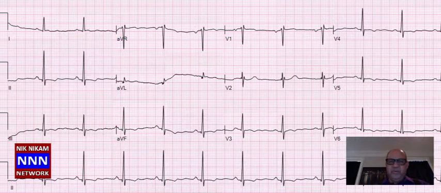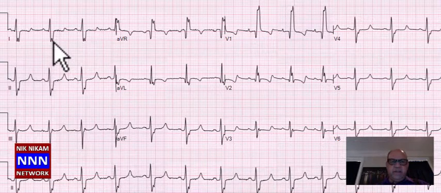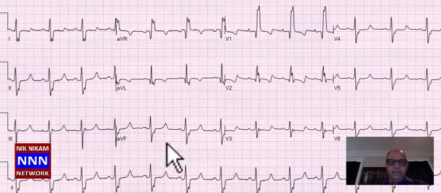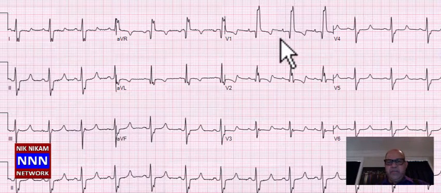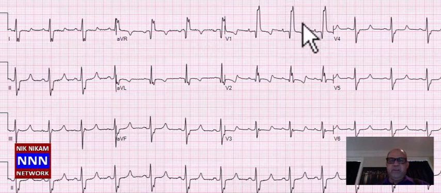for coronary artery disease. Right bundle branch block, sinus rhythm, left axis deviation, left anterior hemiblock, complete right bundle branch block, and non-specific T wave changes. So we have left anterior hemiblock, right bundle branch block, bifascicular block. So there are a lot of interesting findings in this electrocardiogram.